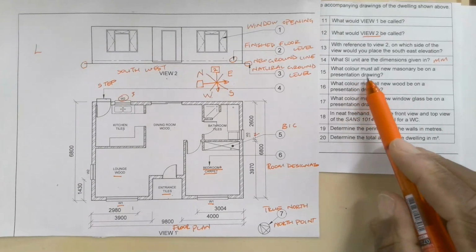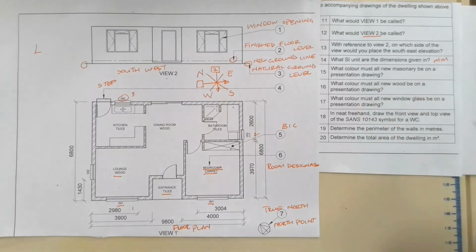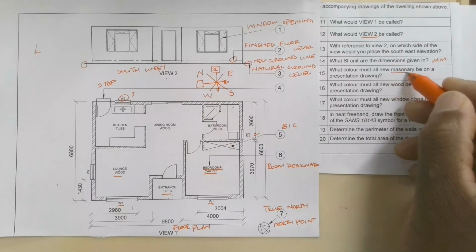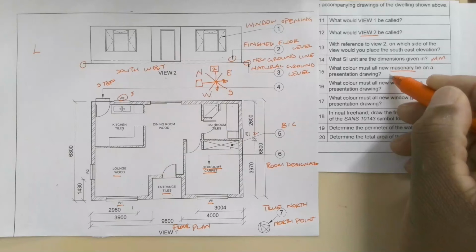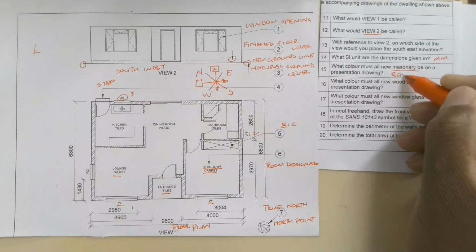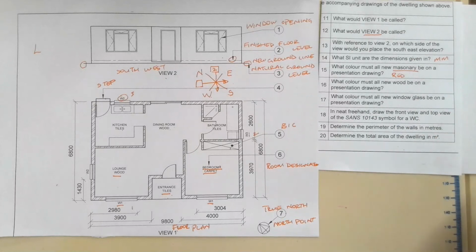What color must the numeration be on the presentation drawing? Actually, this is brick. This is for brickwork. Any new brickwork that you show, it must be in red.